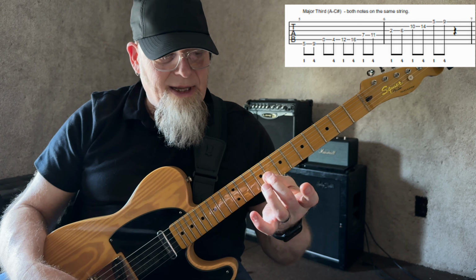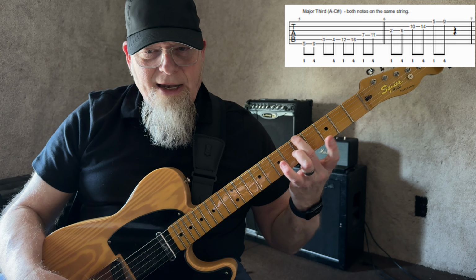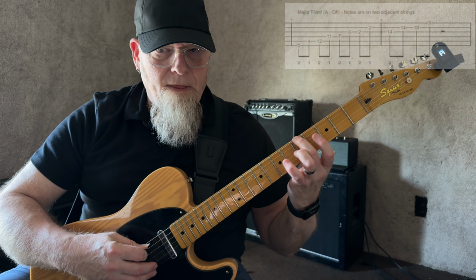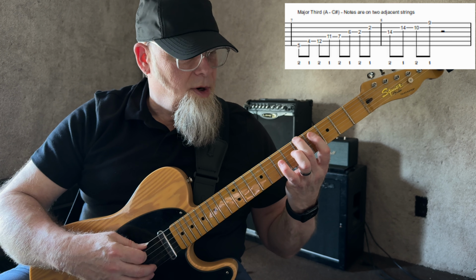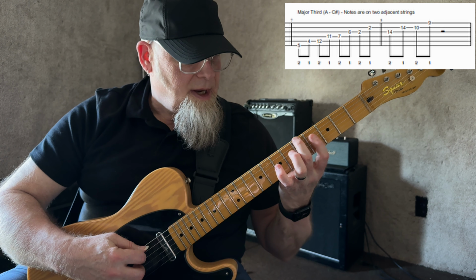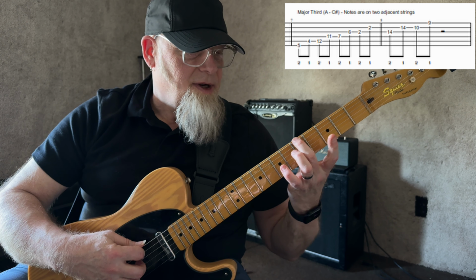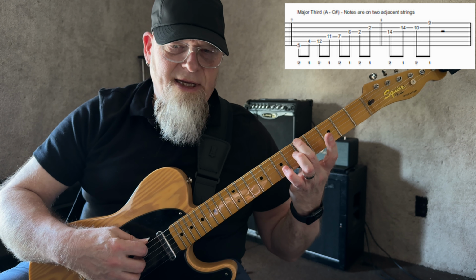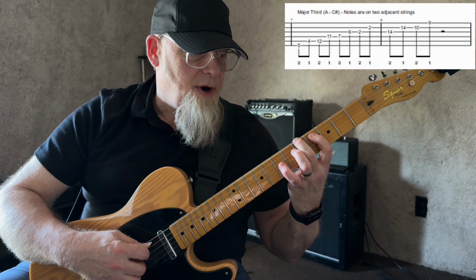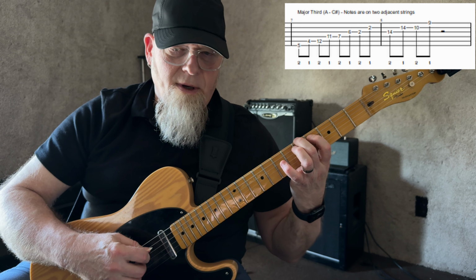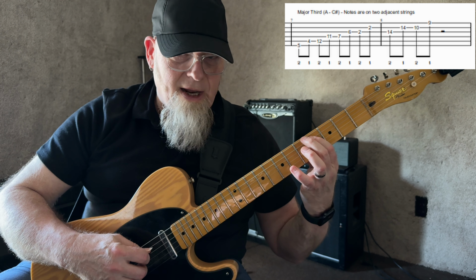So what I'm going to do is take my middle finger. Anytime I play a major third, I'm going to take my middle finger, put that on the root, and then the major third is going to be 1 fret down on the adjacent string. So if the root is on string 6 fret 5, the major third is on string 5 fret 4, 1 fret lower. So I've got middle finger, index finger.